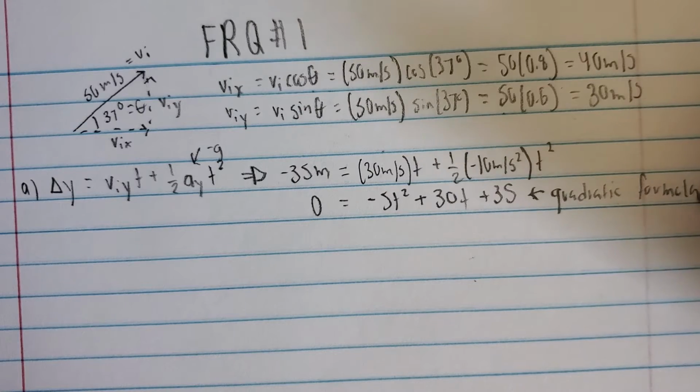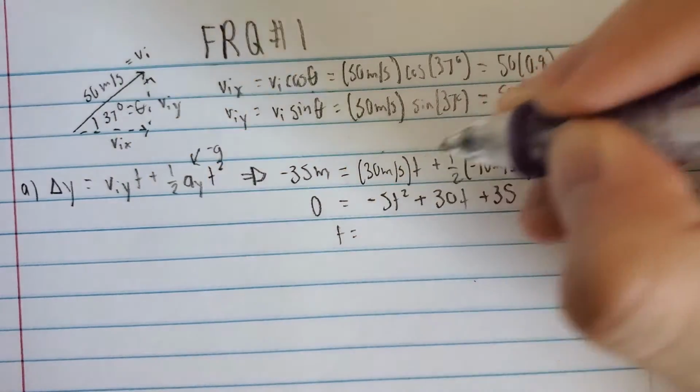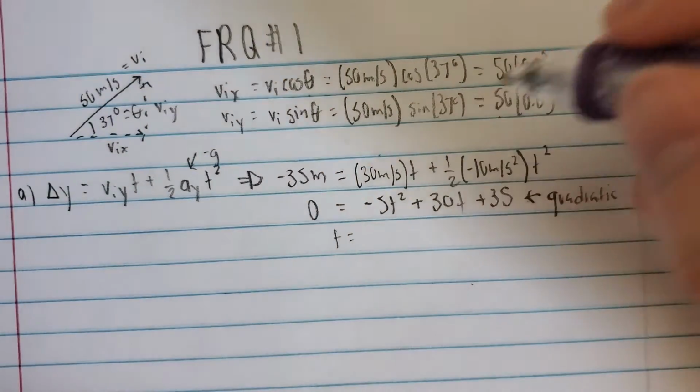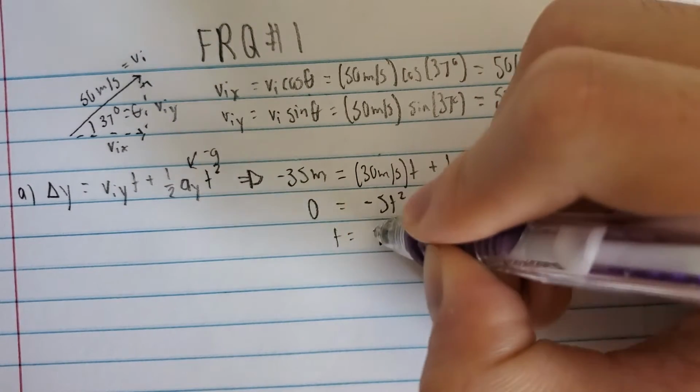Now when I use my quadratic formula, I'm going to choose the positive answer because there's two answers. And that means my t is going to equal 7 seconds.